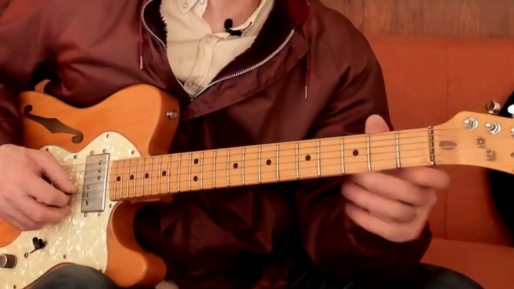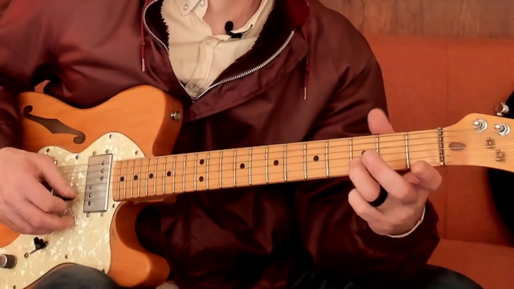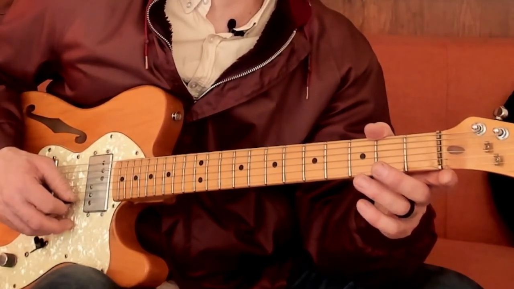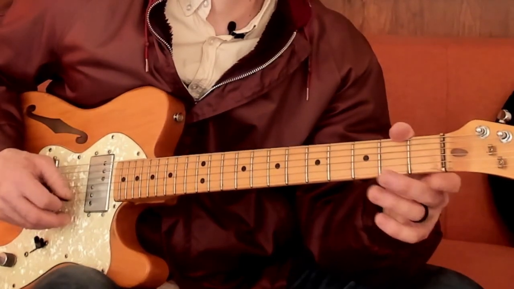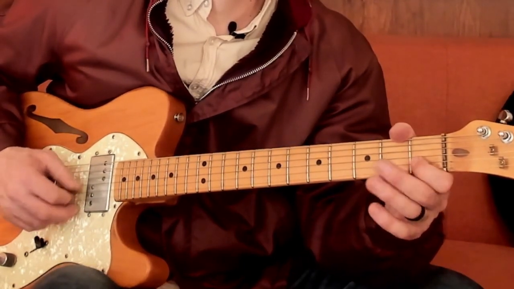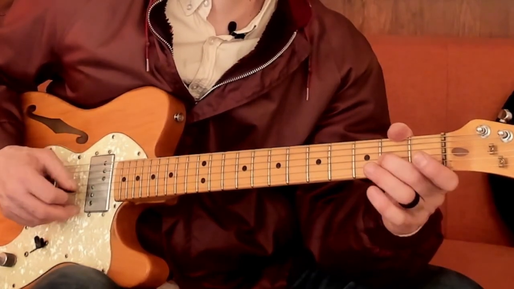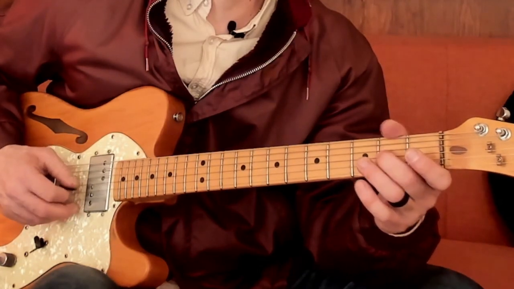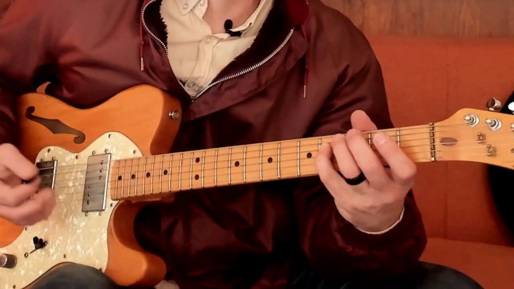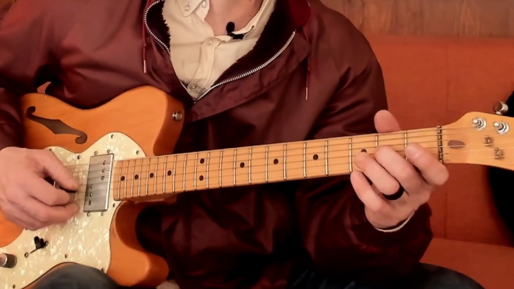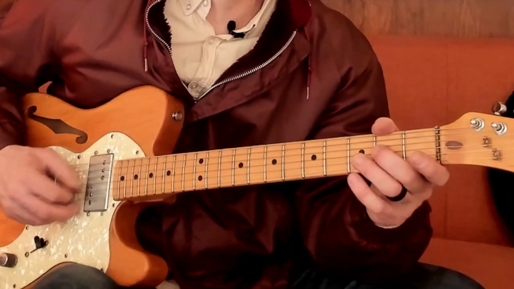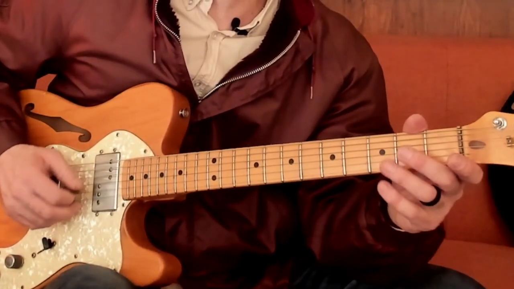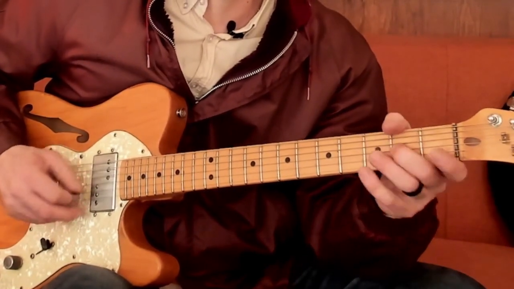So check it out. It goes E, G, E, D, C, B, C, B, A, G, A, B, A, G, F sharp. I was wrong. He doesn't start on C. He goes B, A, G, F sharp. That's like the little run in the scale you're going to want to know. B, A, G, F sharp.